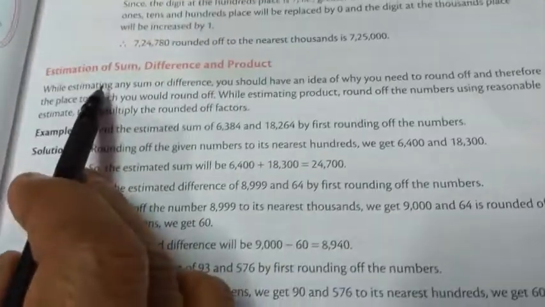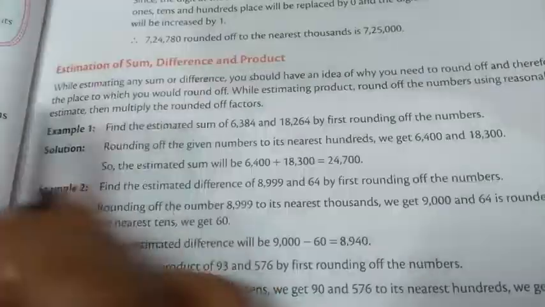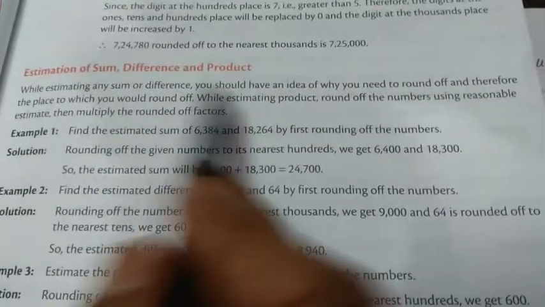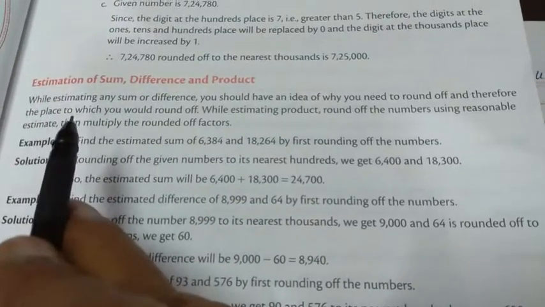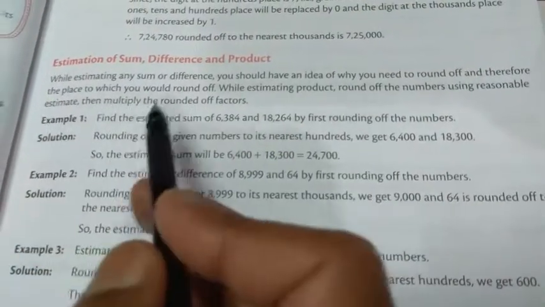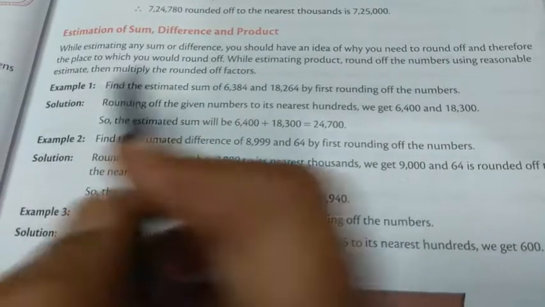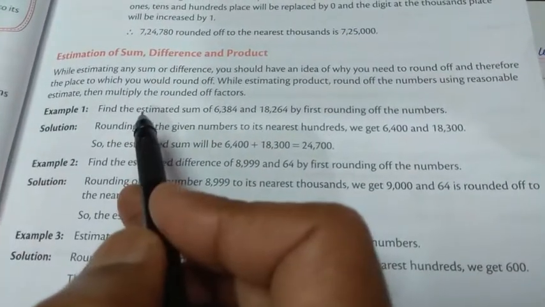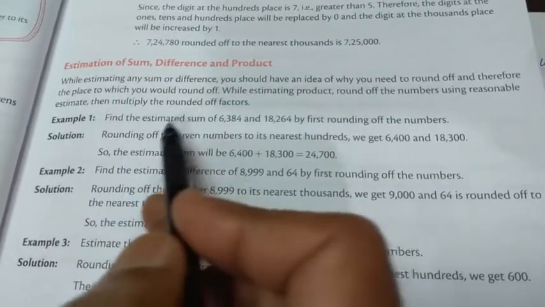Estimation of sum, difference, and product. While estimating any sum or difference, you should have an idea of why you need to round off, and therefore the place to which you would round off. While estimating a product, round off the numbers using a reasonable estimate, then multiply the rounded off factors.